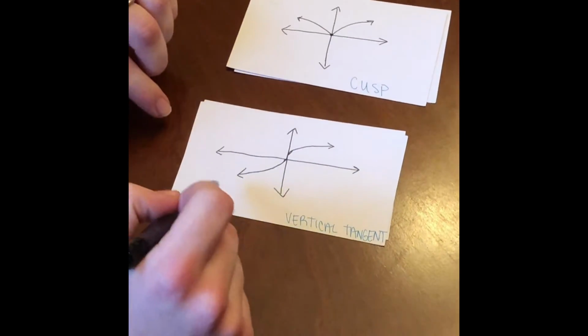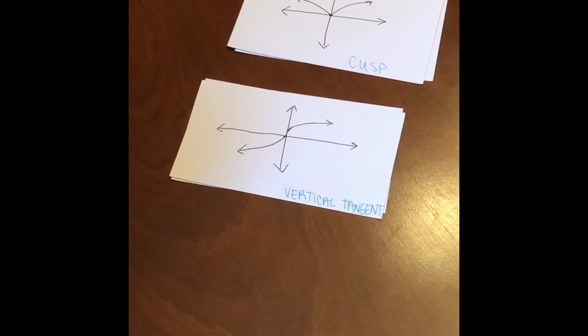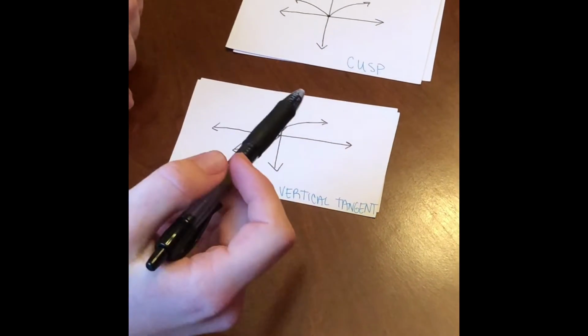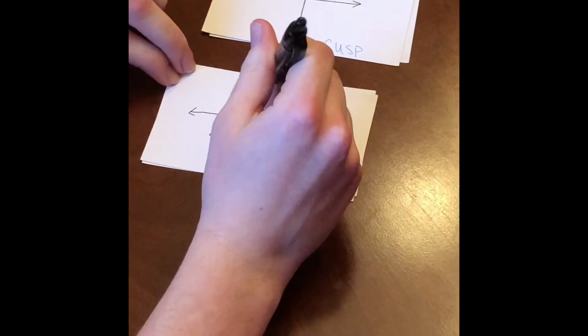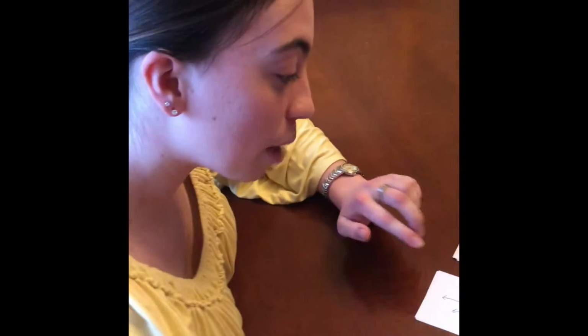Okay, what about this one, Dora? That's a little tricky. Is it right there? Yeah, that's right. This is a vertical tangent. That slope is undefined, kind of right at that point in the middle. Undefined means no one knows what it is.